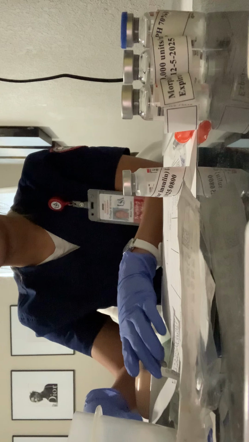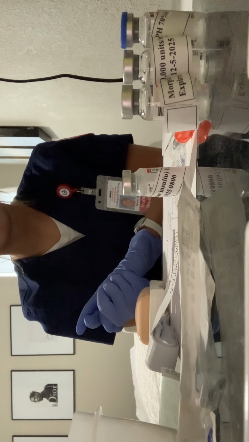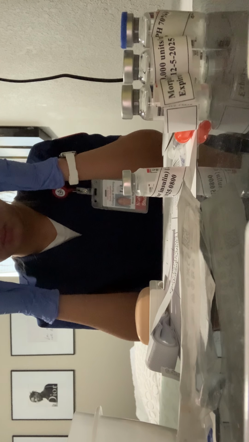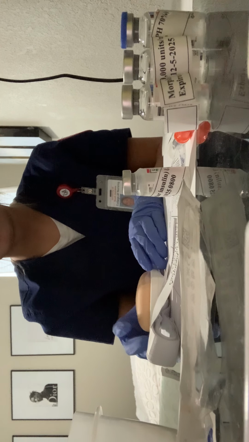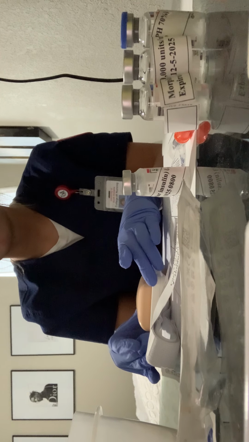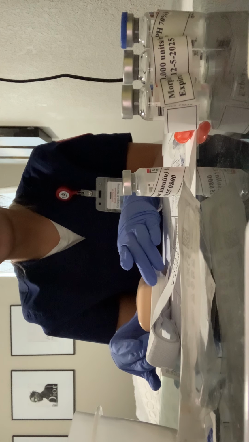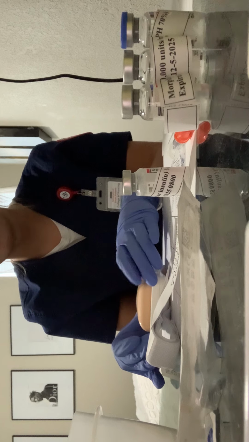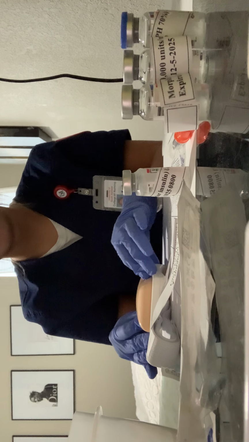And I'm going to have my injection site, which is going to be on the abdomen. And I'm looking for the integrity of the muscle, which looks good, and I don't see any bruising on the skin.